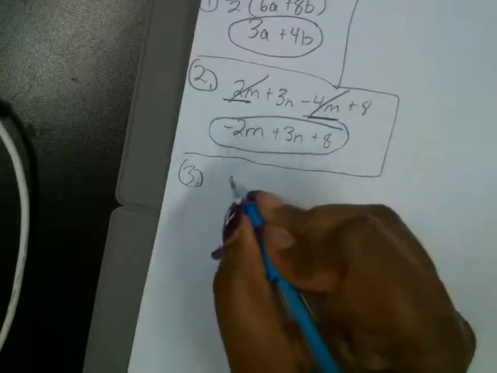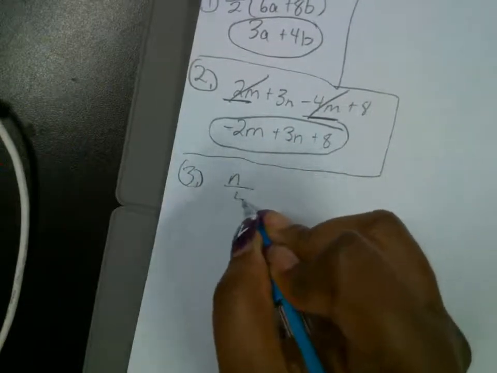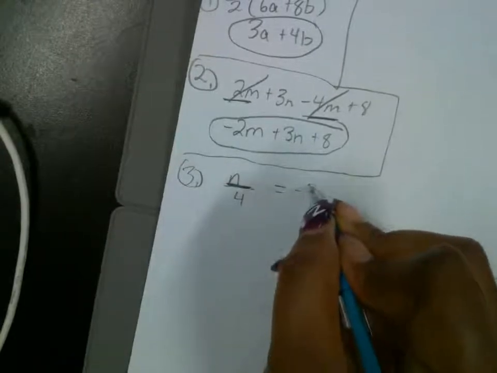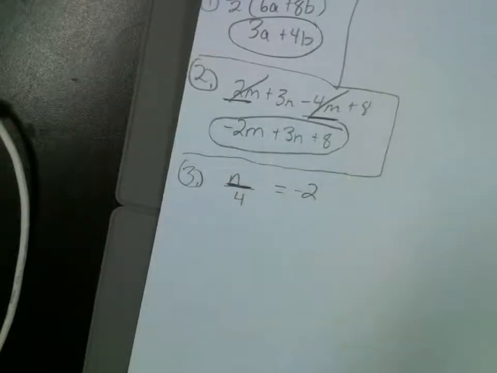We got n over 4, which is divided by 4, is equal to a negative 2. So what number can be divided by 4 to give us a negative 2 is basically what that's saying. To solve this equation, you use inverse operations. That's what you do, okay? So what's the inverse operation that we're using?